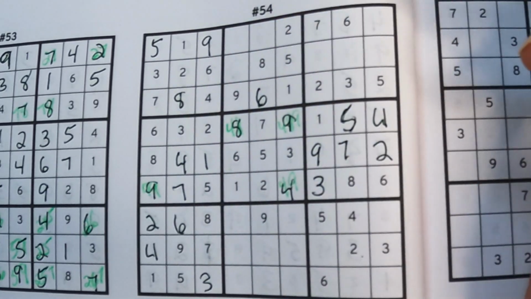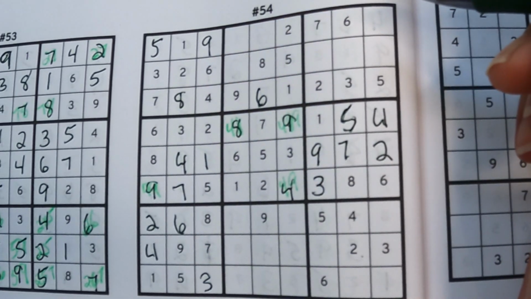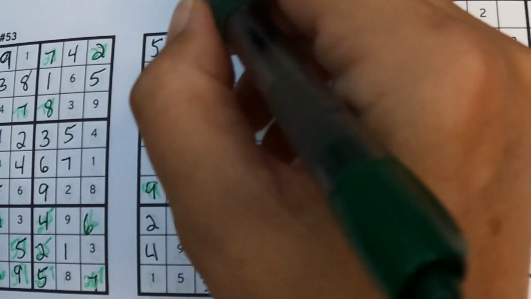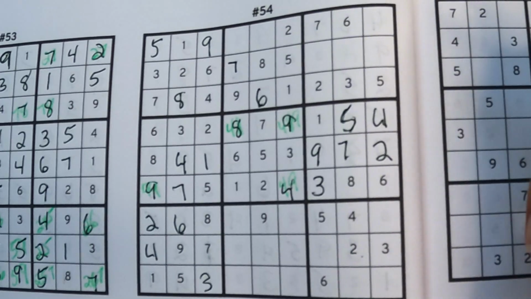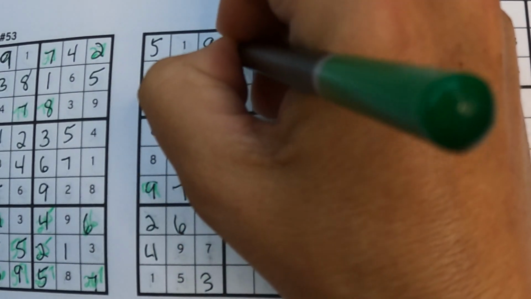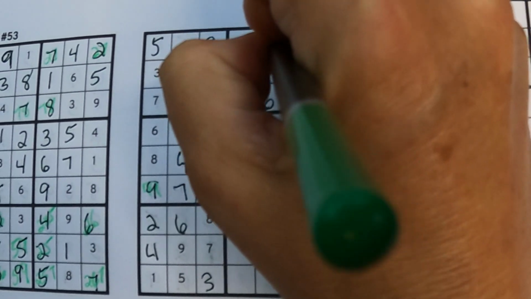For this box now, we're missing 3, 4, and 7. We've got a 7 covering these two boxes, so our 7 must be here. But I don't see any other help. So 3, 4, 3, 4.